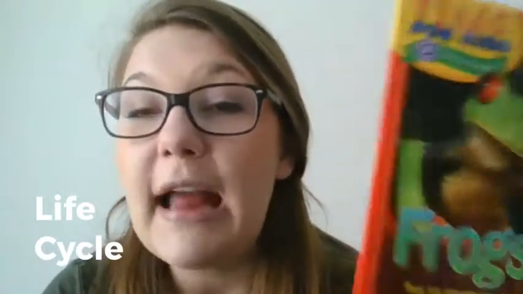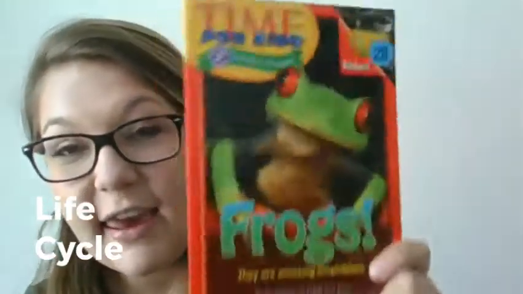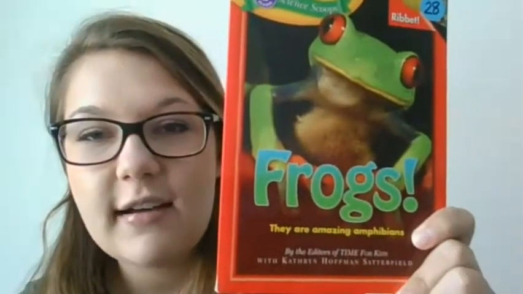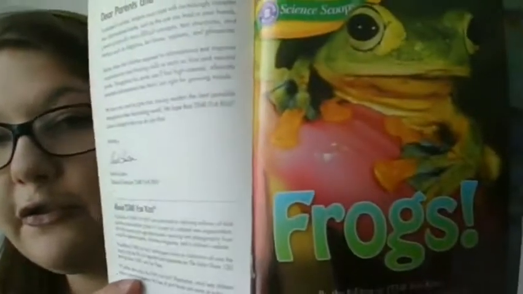So I picked this book because not only do I love frogs, but they also have a life cycle. So I know that Mr. Barker has been talking to you guys about life cycles. And here is another example of how animals grow over time and how they develop and change. So this is called Frogs. This is the front page. Frogs.